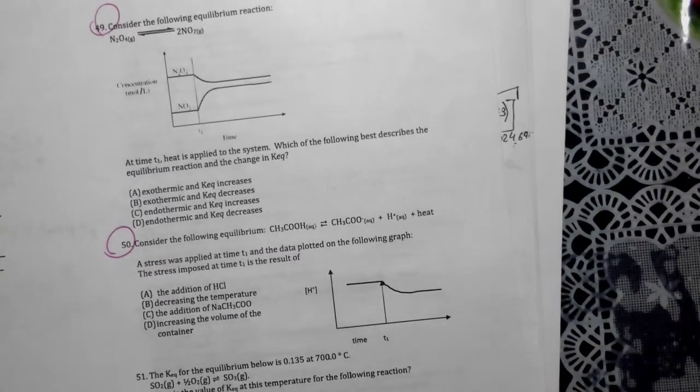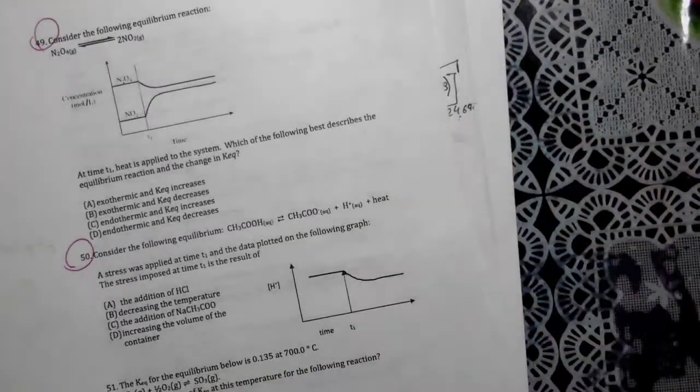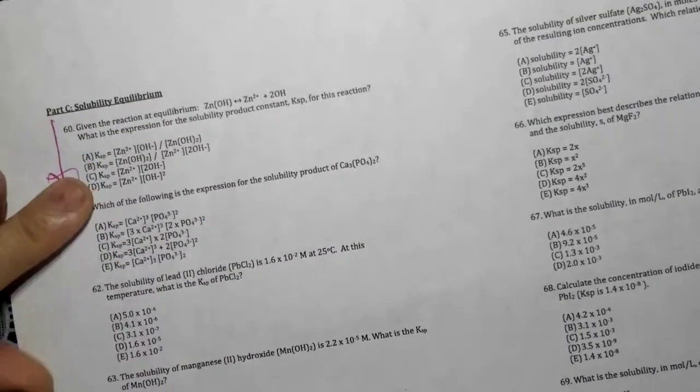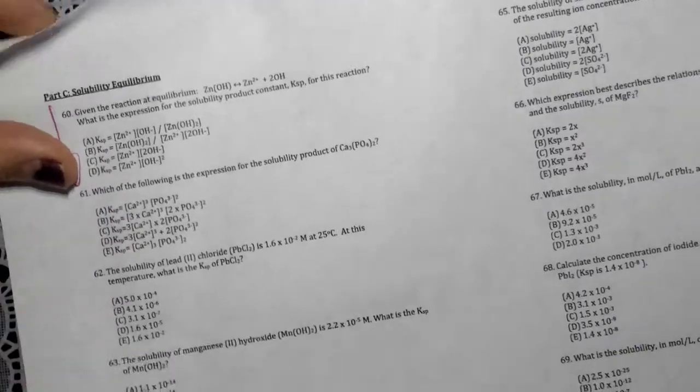So let's go to this one, 49 and 50, and I believe that's the end of this. Yeah, don't worry about this stuff, the solubility. I'll go over that in class, and we'll talk about it a little bit more.